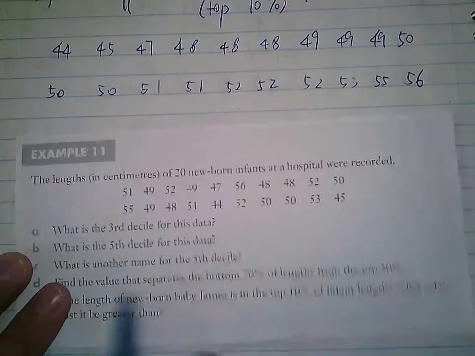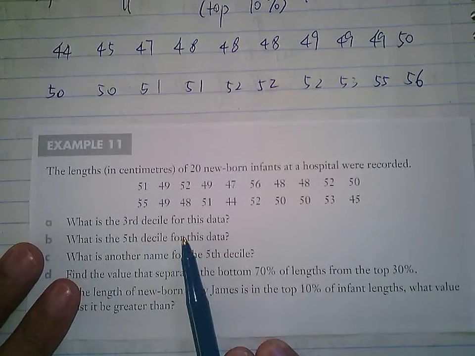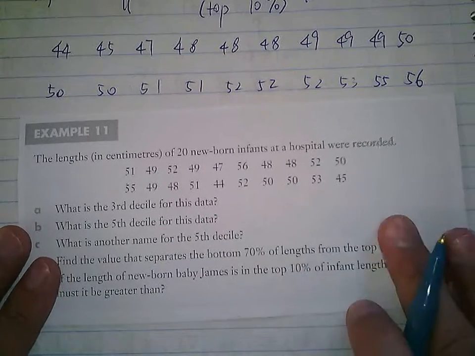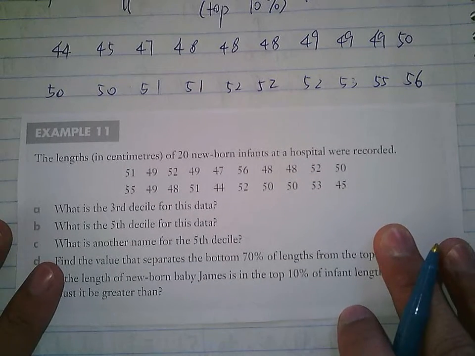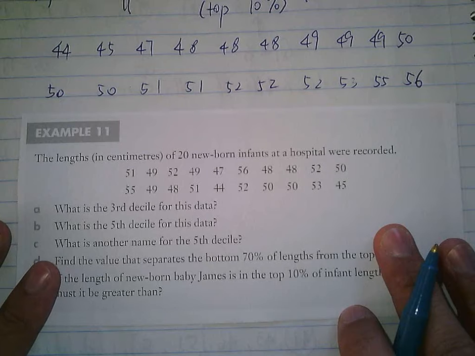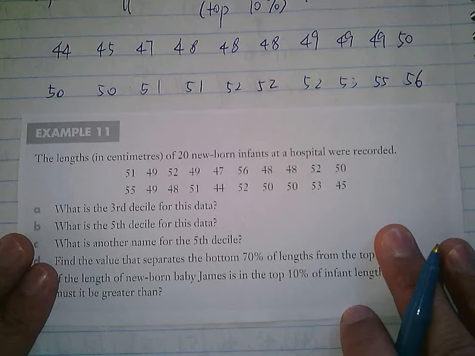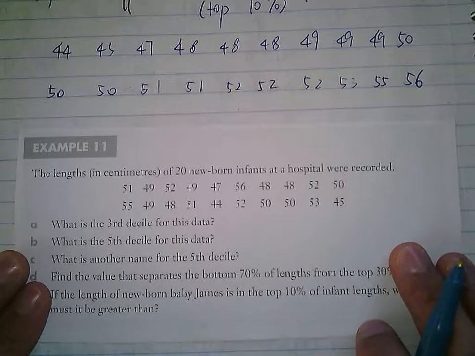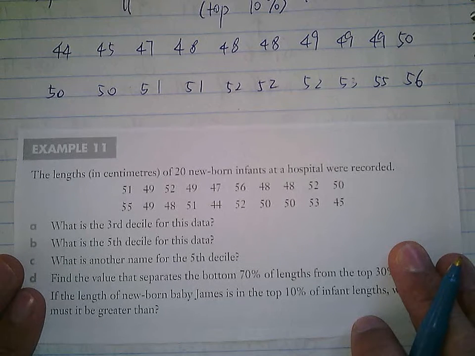The first one. What is the third decile of the data, which is the third percent? Yes. So guys, first of all, because we have 20 scores, the total number of scores is 20.